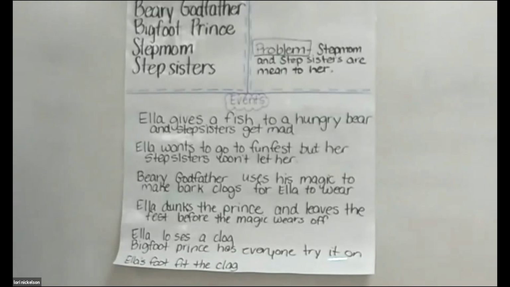So the end, the resolution: how does all this tie together? The resolution is they get married, and she even invites her stepmom and stepsisters to the wedding. But there were some stipulations when they come to the wedding too. They couldn't pick flowers, and they couldn't kick the royal family anymore, or throw logs.